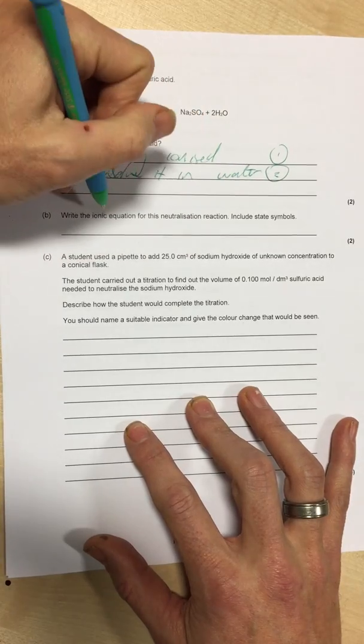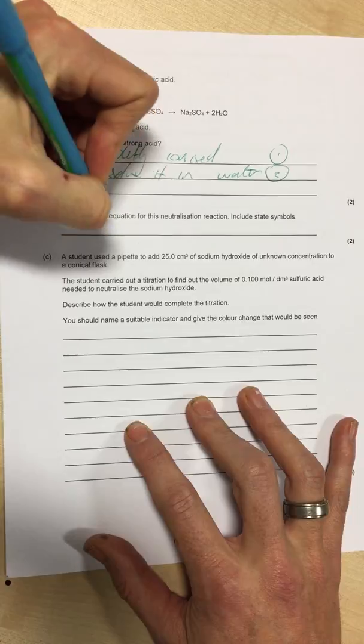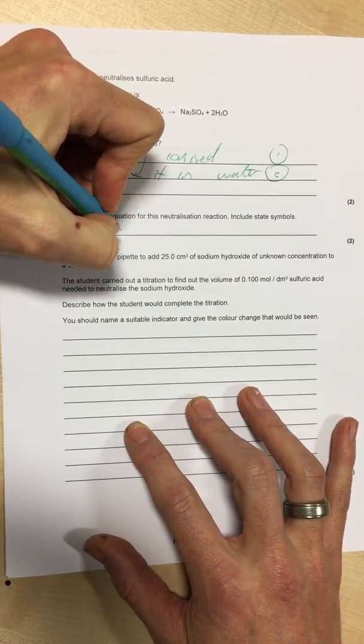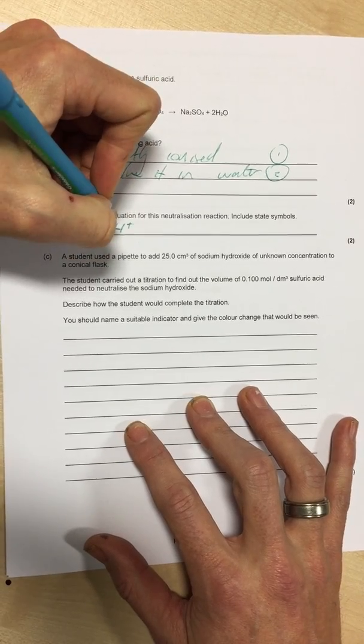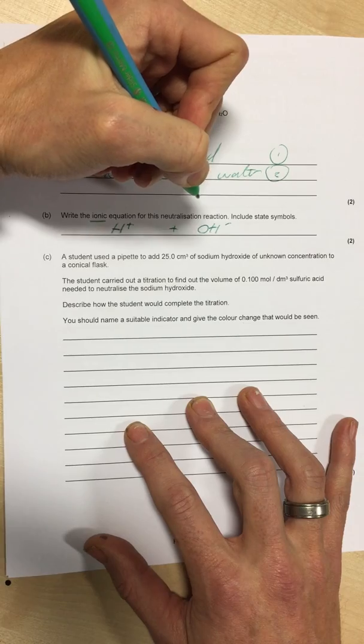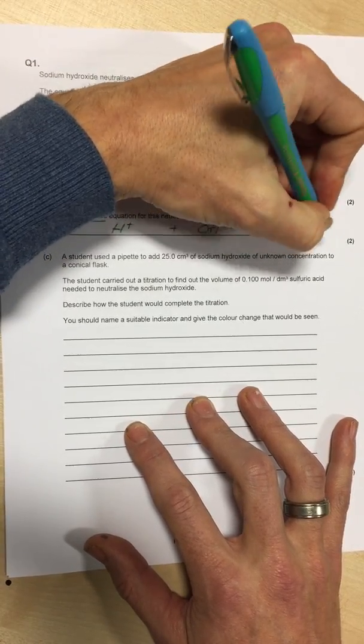Okay. Question B is a classic question for neutralization. The key here is it says ionic. So when we're talking about ions and neutralization, I get my H plus ion from my acid. It reacts with my hydroxide ion from my alkali, and they react together to make water.